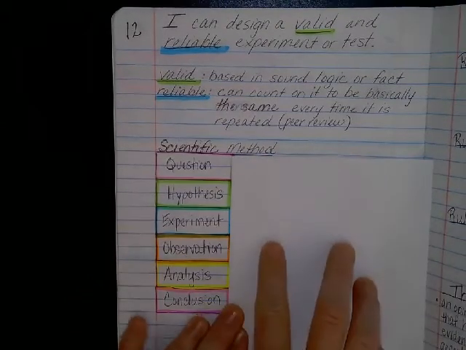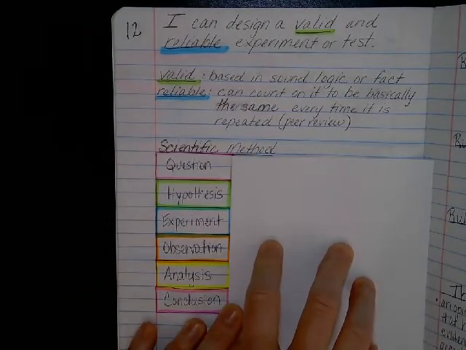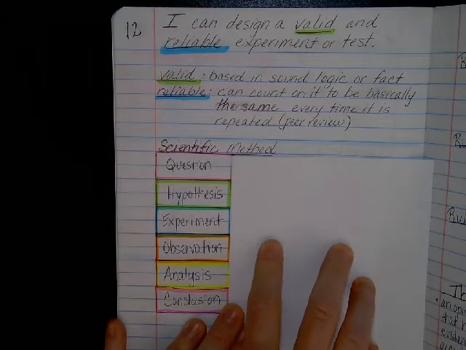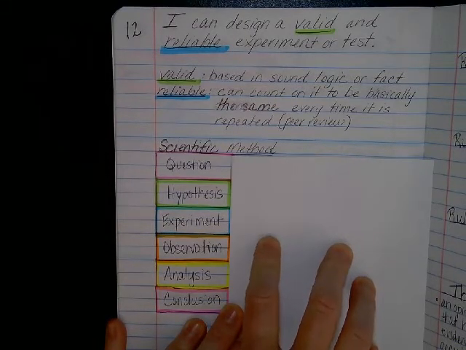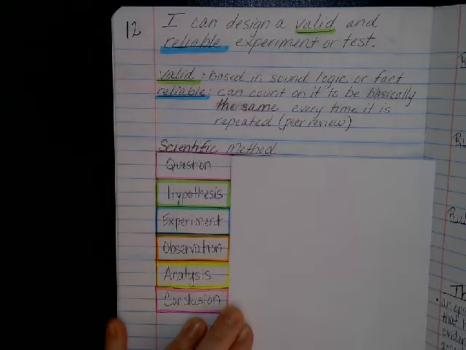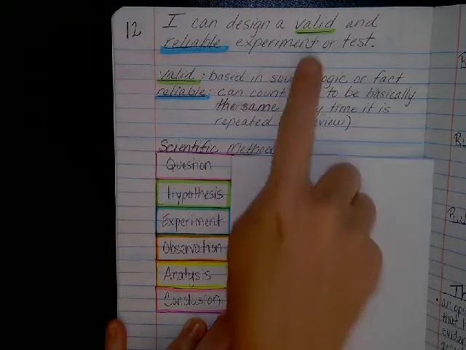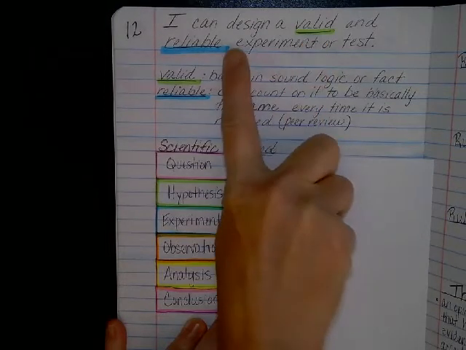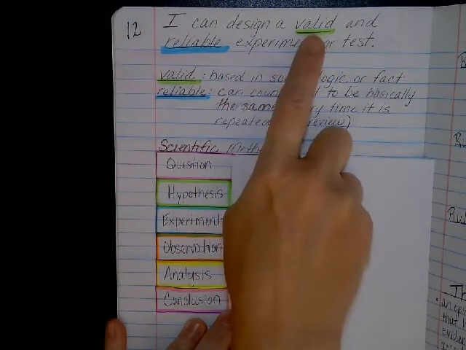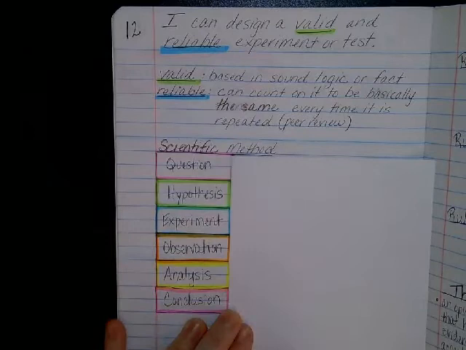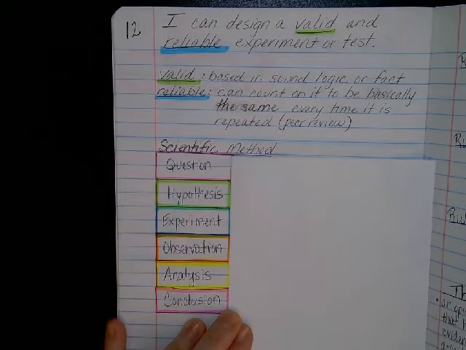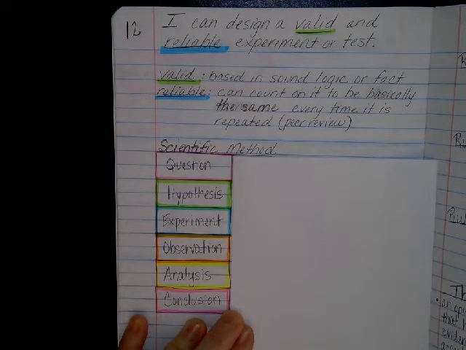Okay guys, so hopefully you have your notes set up based on the pictures that I provided for you. So remember the two key words that we are going to go back to over and over again when we talk about designing or evaluating someone else's designed experiment are going to be valid and reliable. If they are not valid and reliable, then we do not call them a scientific test and we would not use them to count on the results.